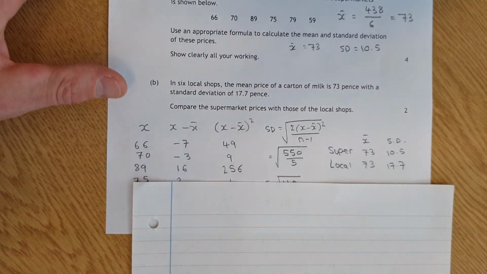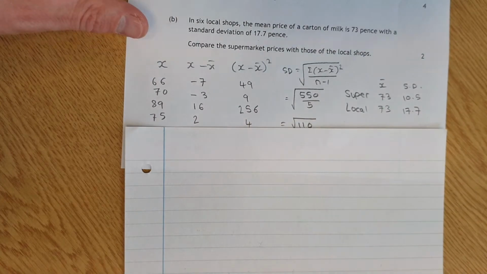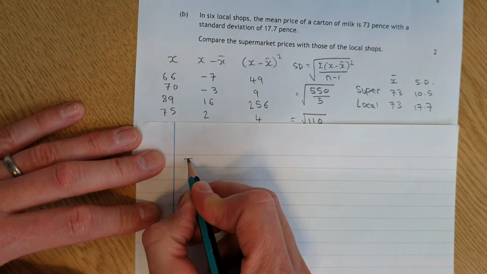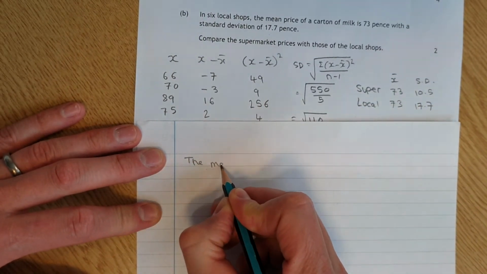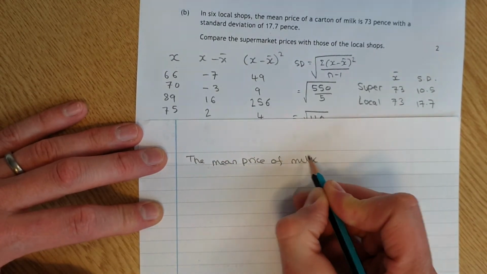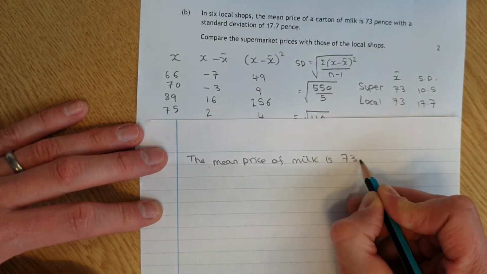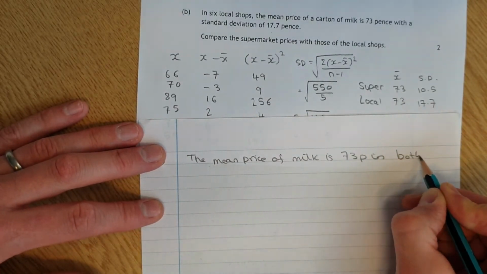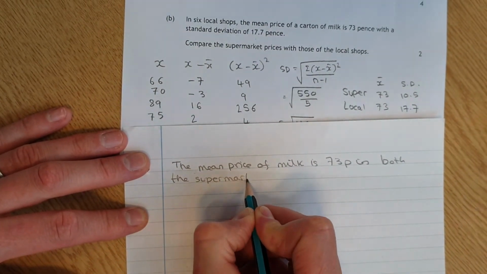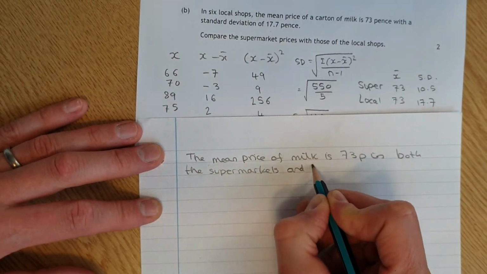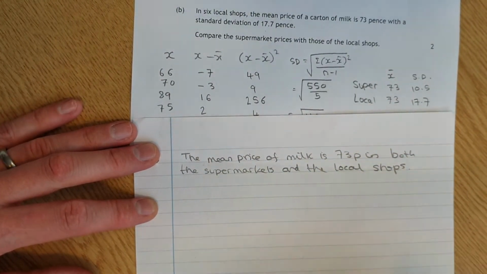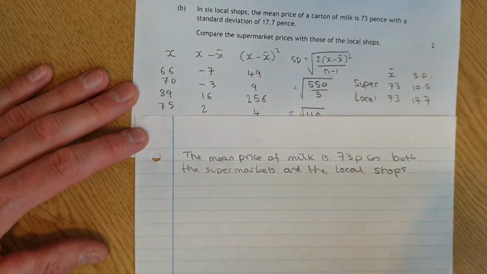So let's do the means first. Let's give myself a bit more space here. So, for comparing the means, you can say something along the lines of: the mean price of milk is 73 pence in both the supermarkets and the local shops. Okay, so that's going to give us a mark for comparing the mean values.